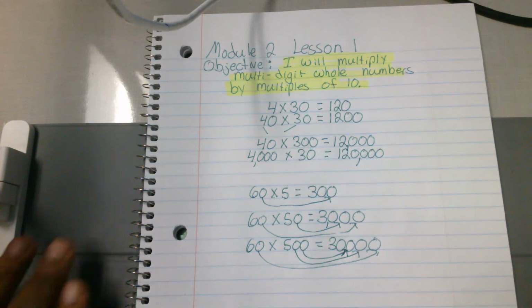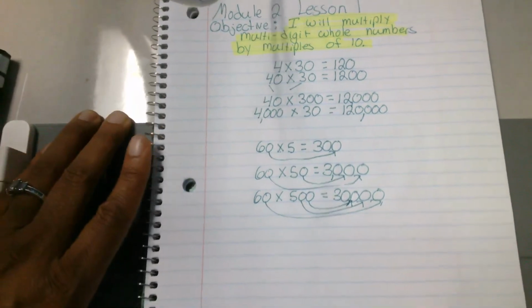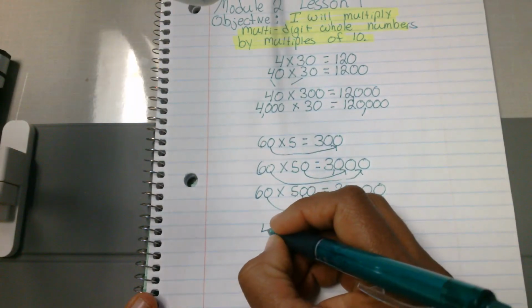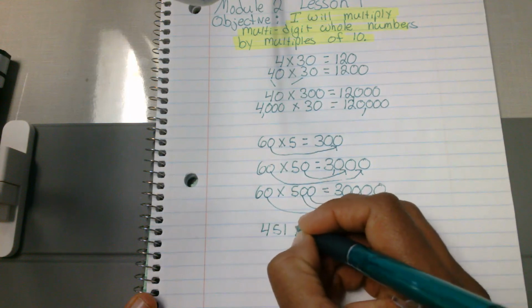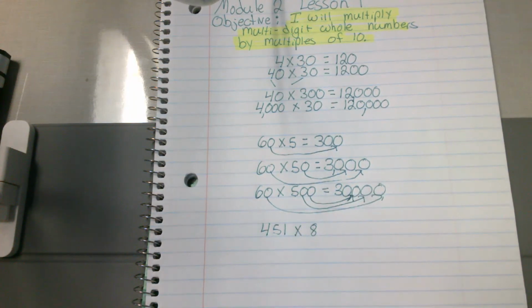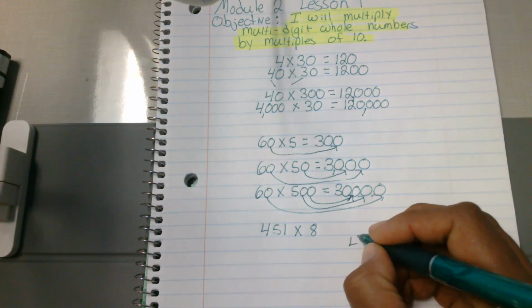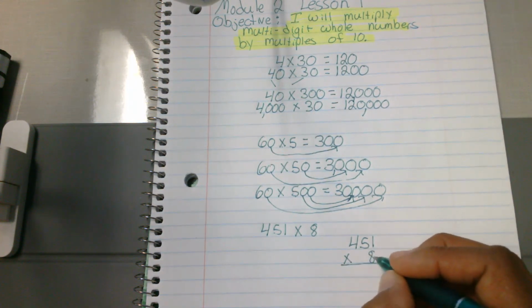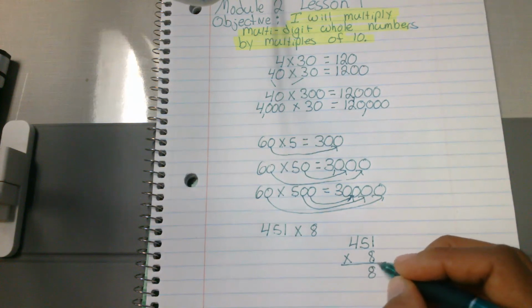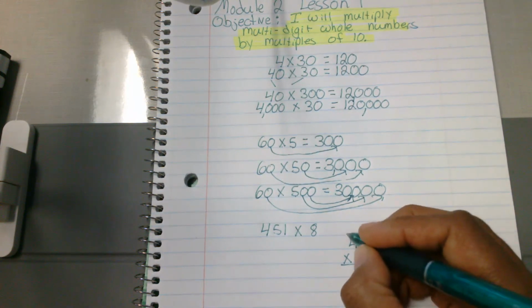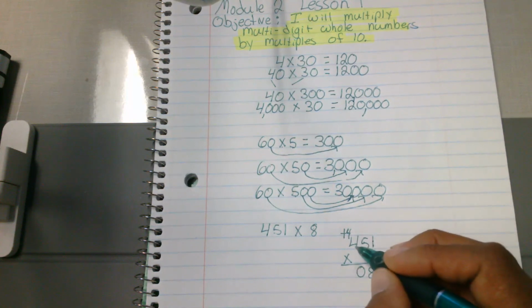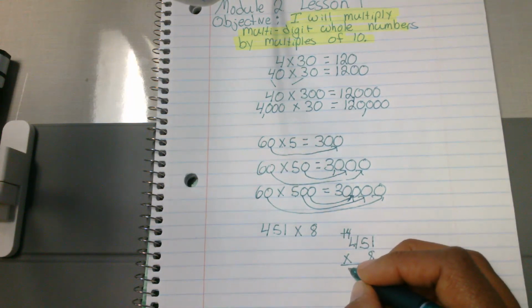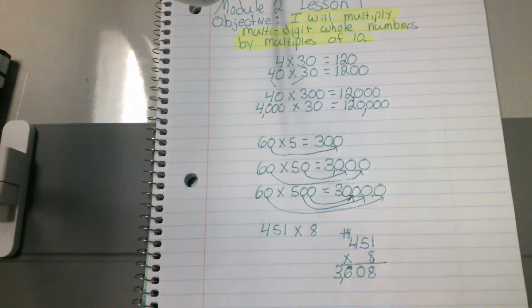We're going to do one more that's a little bit harder. What if my number was 451 times 8? So a little bit harder. So we're going to go a little bit bigger today now. Well, first I'm going to have to stack this one up because that is a large number and I don't have any zeros. So I'm going to stack it up this way. I'm going to say 8 times 1 is 8. 8 times 5 is 40. Carry my 4. 8 times 4 is 32 plus 4 is 36. So I know this is my answer.